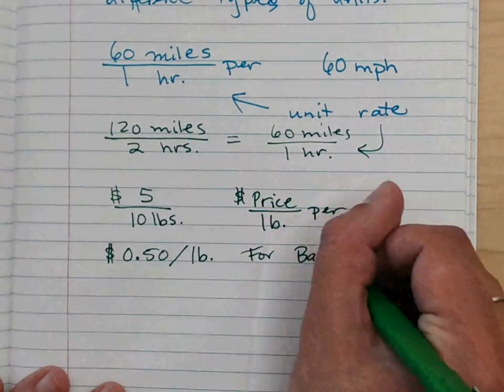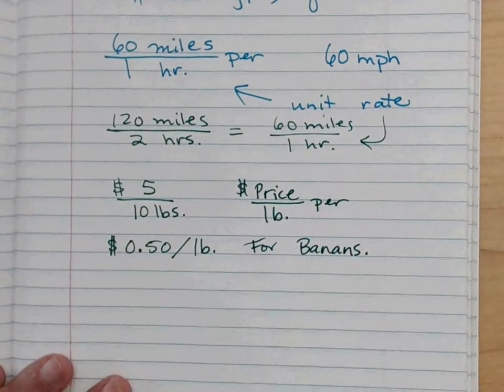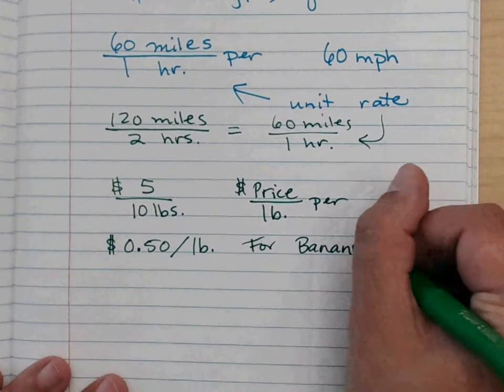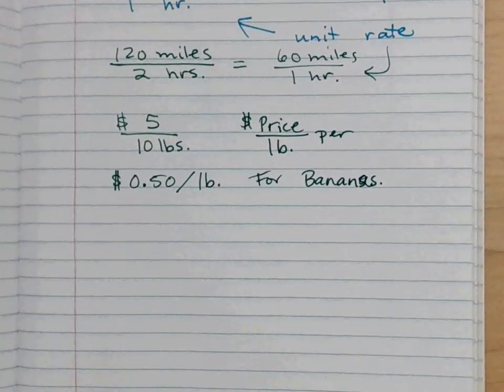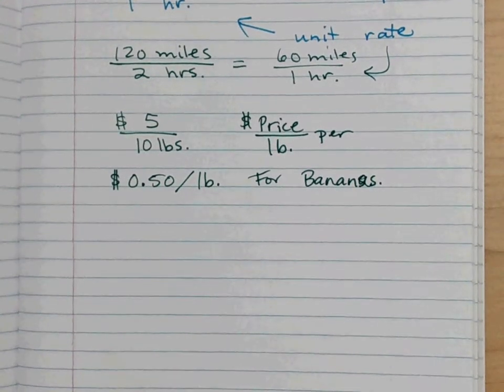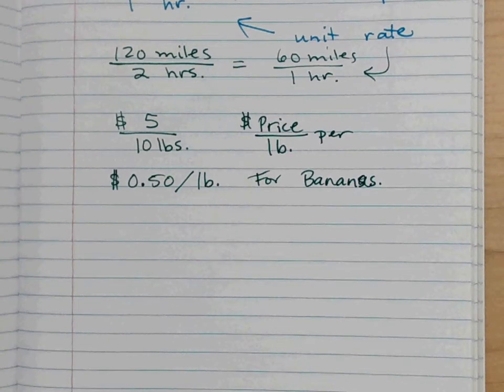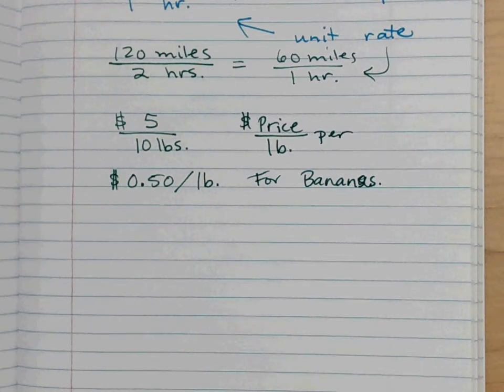Bananas. It always makes sense when I can get the spelling wrong right in the middle of a video. Bananas. Okay? That's one of my favorite examples. When you go to the gas station, there's always a certain price per gallon. That's going to be a unit price.